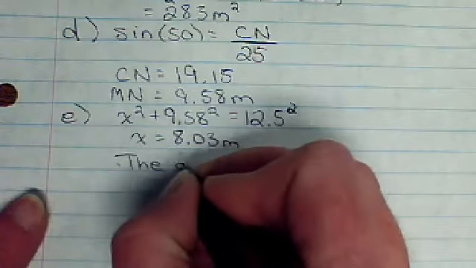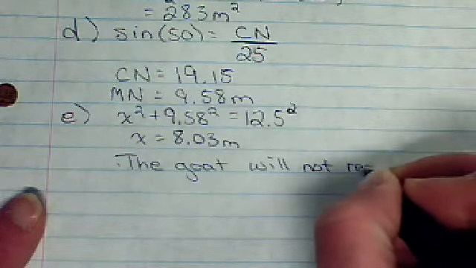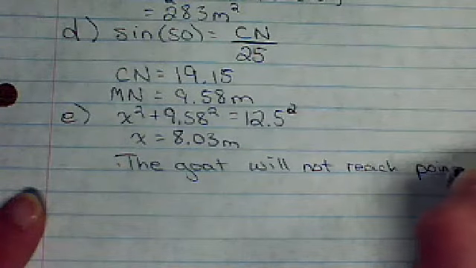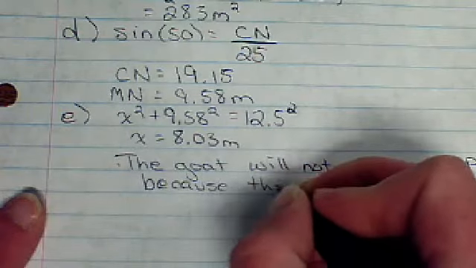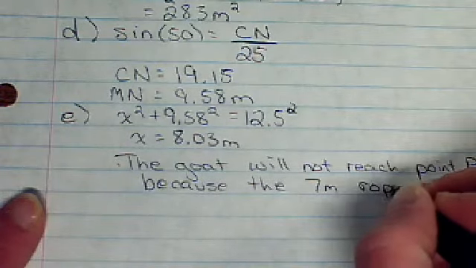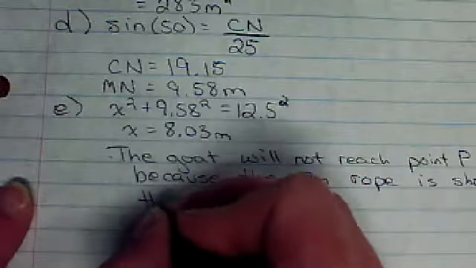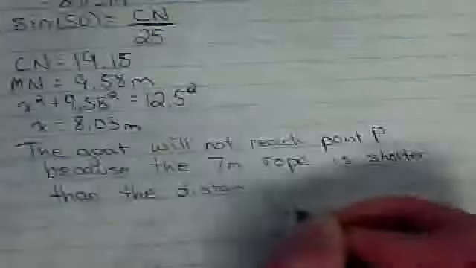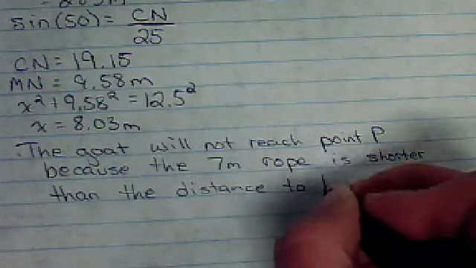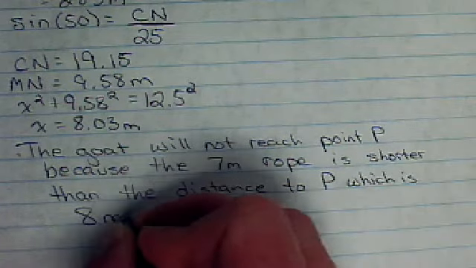Will the goat reach it? The goat will not reach point P because the 7-meter rope is shorter than the distance to P, which is 8 meters.